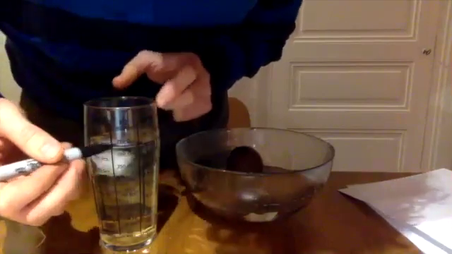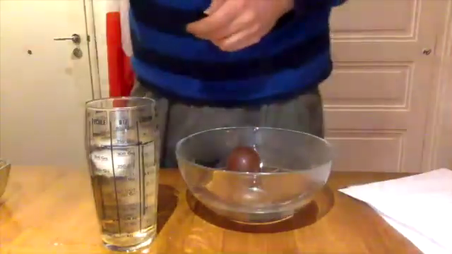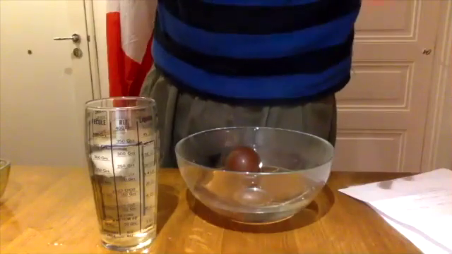Okay, so this is the level of the water there. And we're going to see whether it goes up, goes down, or stays the same level.